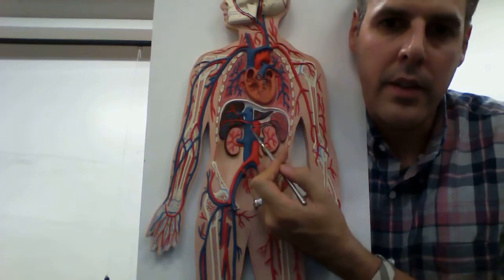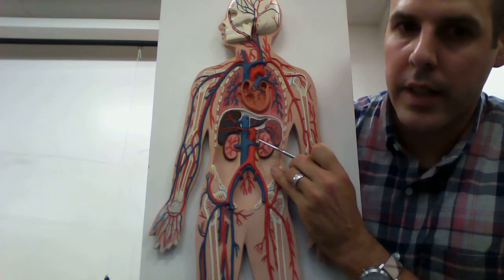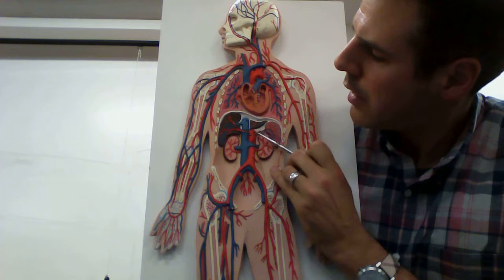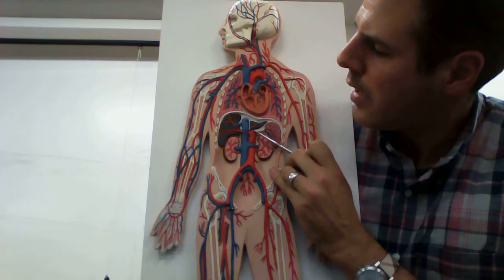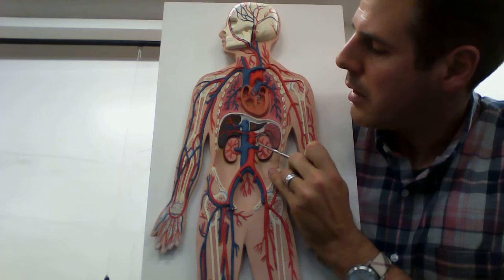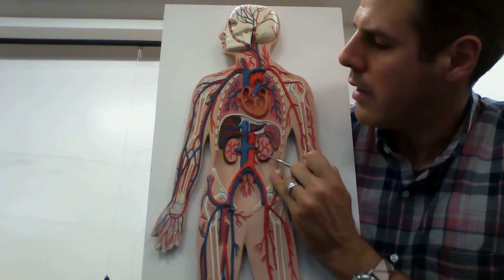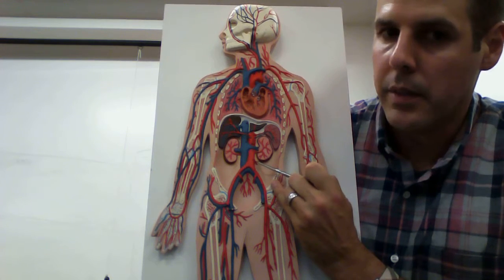On this model here, you might be able to see it a little bit better because the liver is cut away. Right here, this is the celiac trunk. You can see it's going to the liver, it's going to the spleen, and below that is the superior mesenteric, renal vein and artery, and inferior mesenterics right here.